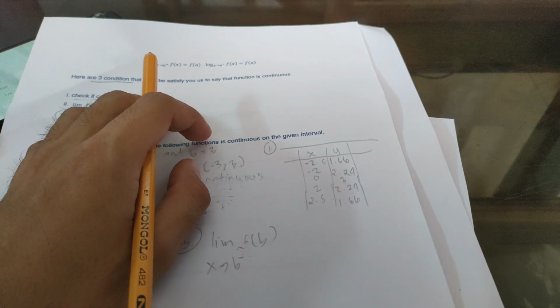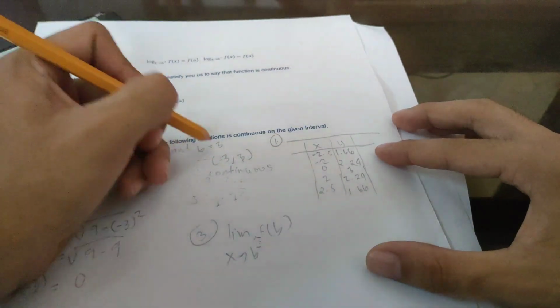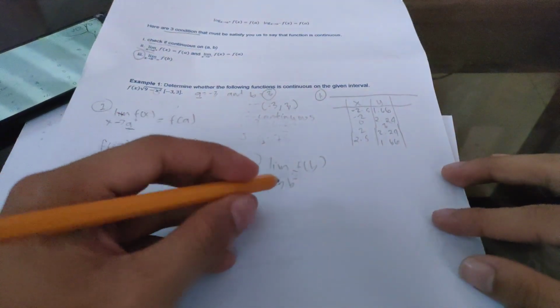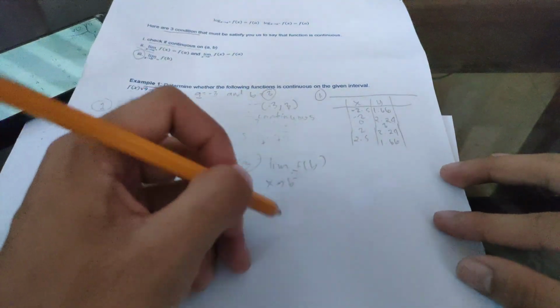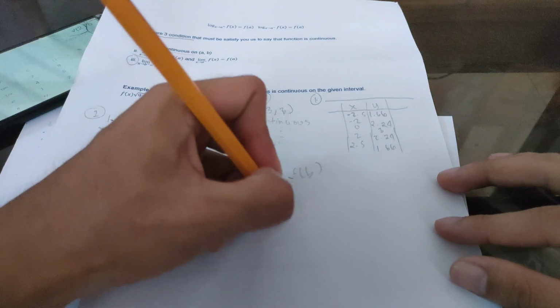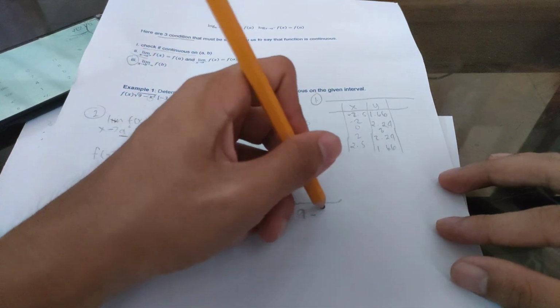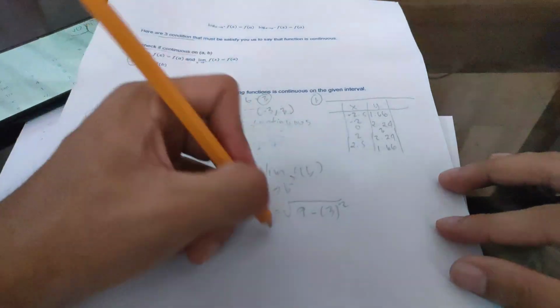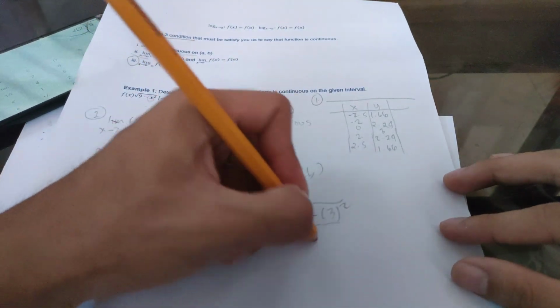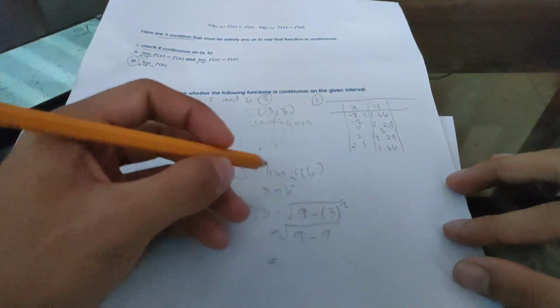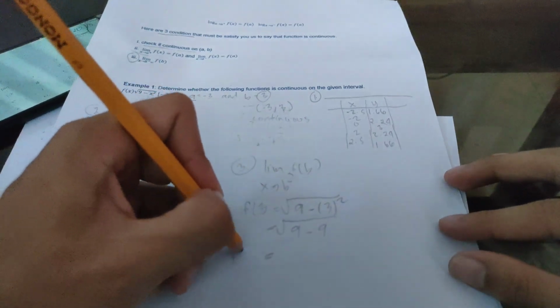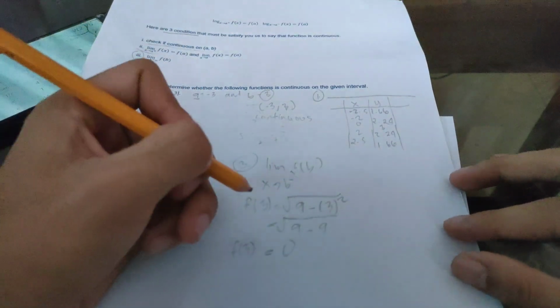Now, our b is 3, right? The first thing we are going to do now is to substitute the limit of b by the value of b, which is 3. So now we have f of 3 is equal to the square root of 9 minus the quantity of 3 raised to 2. So, square root of 9 minus 3 times 3, that is 9 also. So, the answer of this is f of 3 is equal to 0.